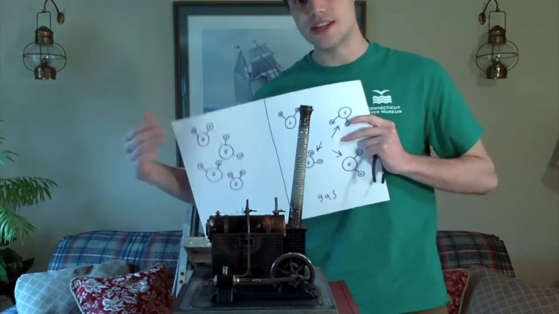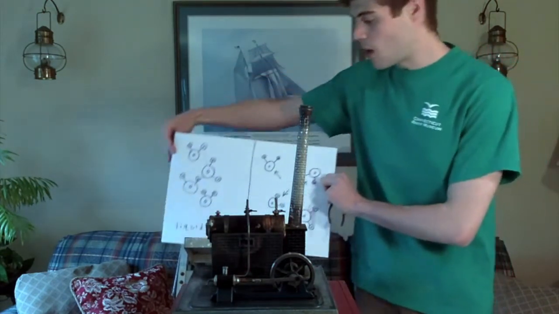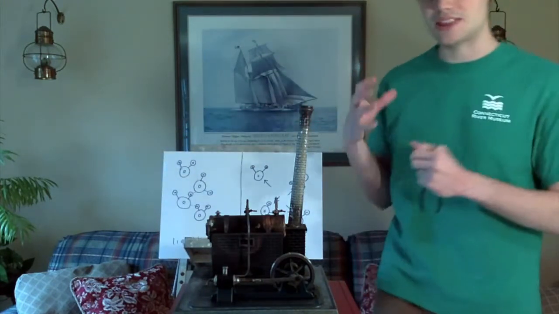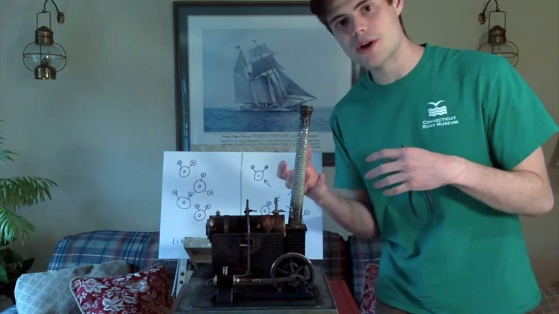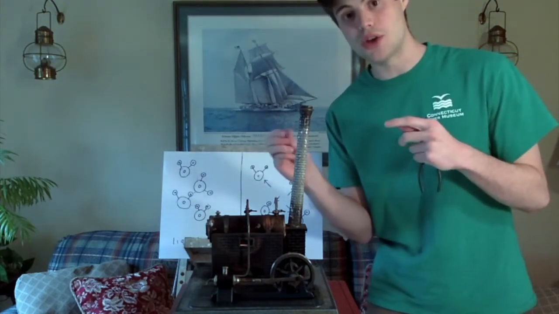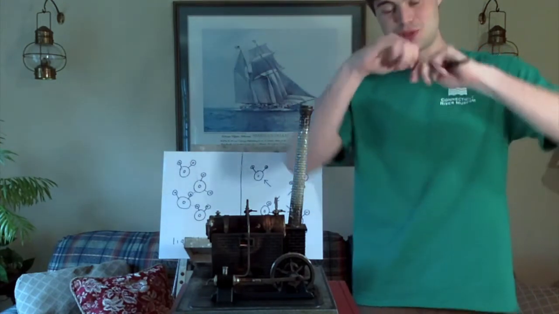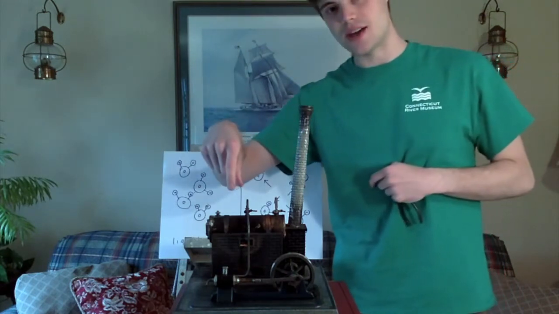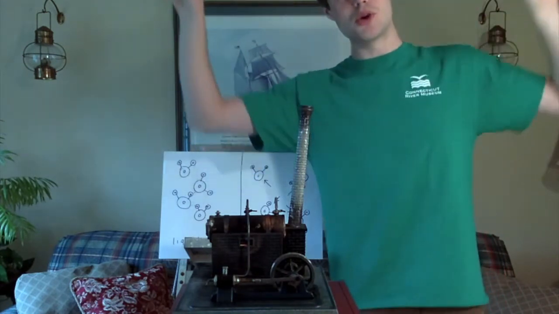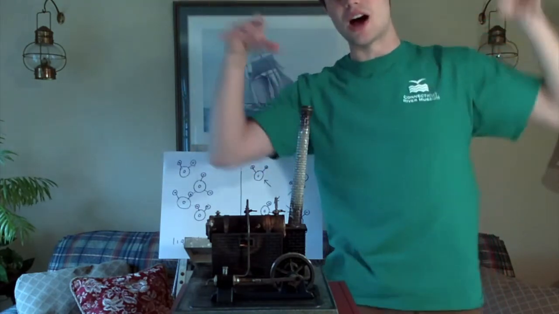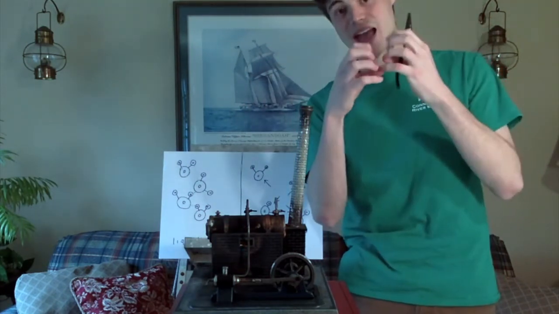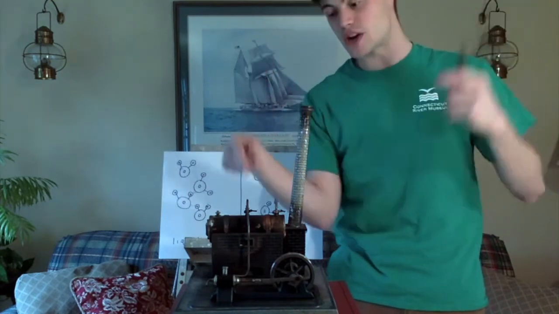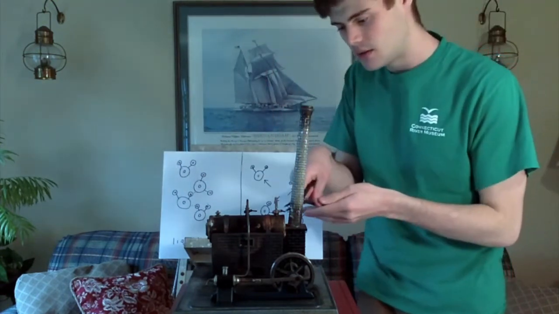So before we started to heat up this tank here, the water molecules were just at the bottom, all stuck together as a liquid. But now that we've boiled that water, all of those water molecules have spread out into the air trapped inside of the tank, and they're pushing against all of the walls, even the top walls and the side walls, and they're trying to escape. That gas is building up, and it's pressurizing the tank in here.